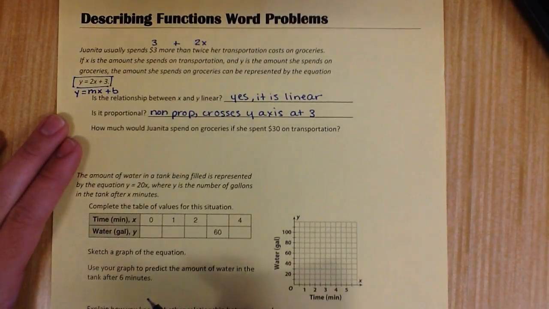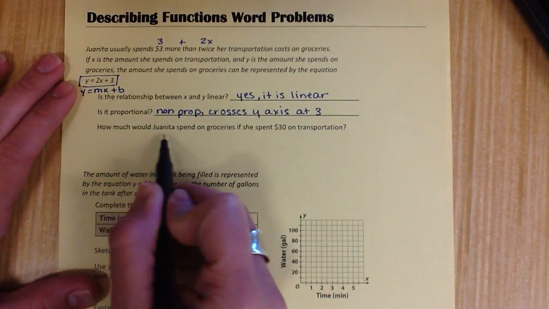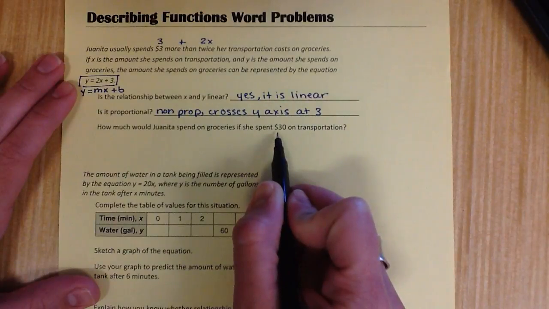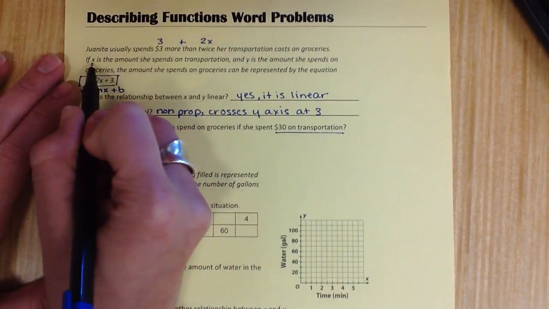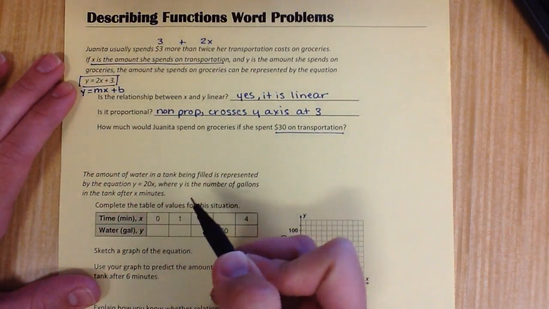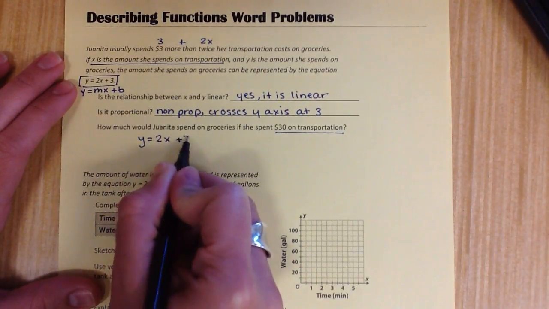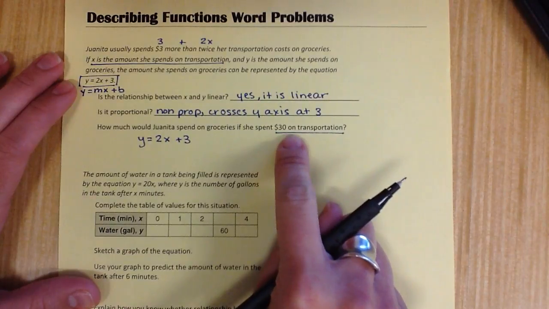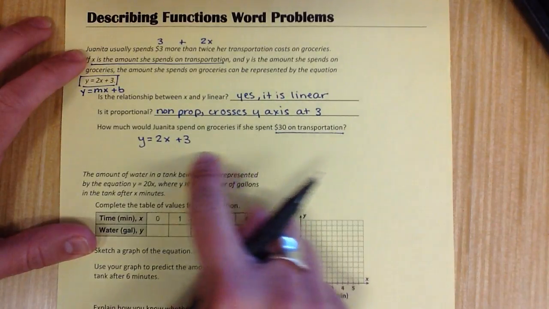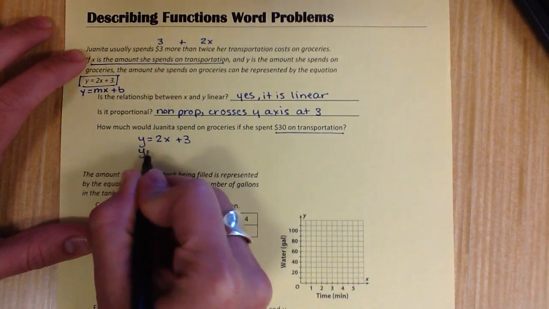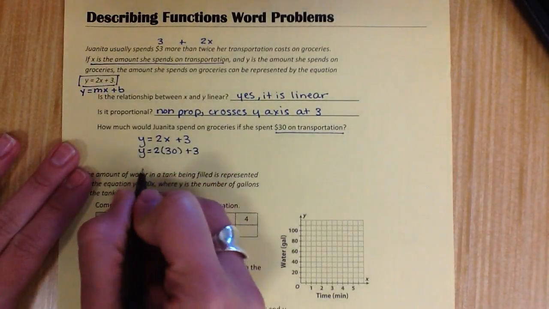Now for the next one, we have done this before. We are going to use this equation to solve a problem. It's asking us how much Juanita spent on groceries if she spent $30 on transportation. So I know that the 30 goes with transportation, and I know the x is transportation. So I'm going to go ahead and recopy the equation that they give me. And since 30 goes with the x and transportation is x, that 30 is going to be plugged into that x. So y equals 2 times 30 plus 3.